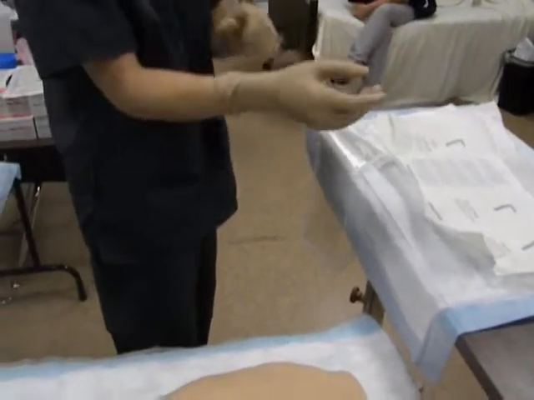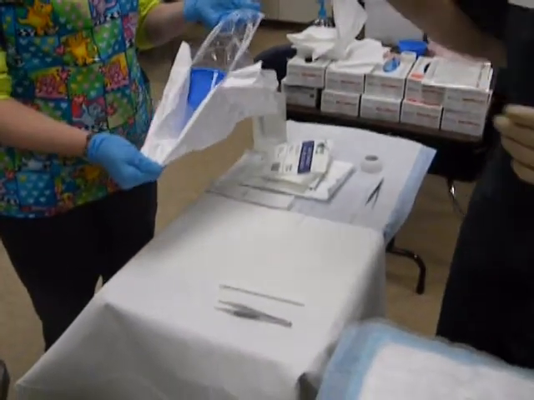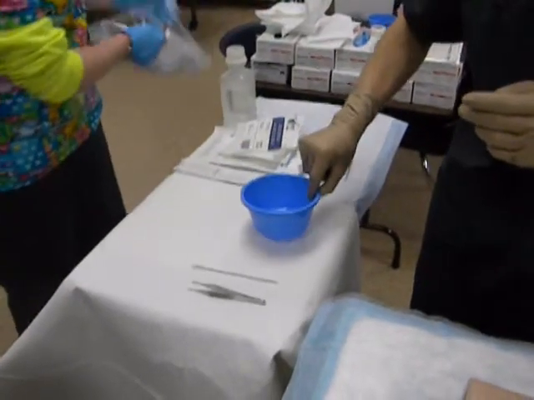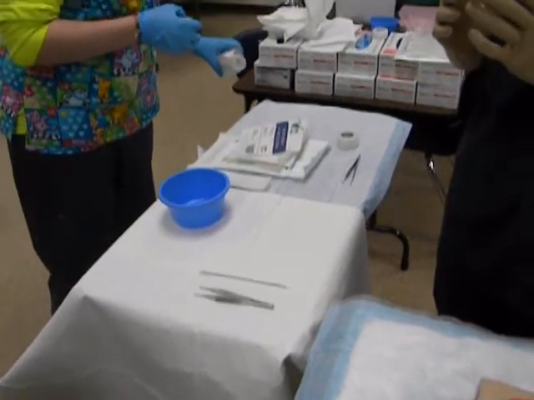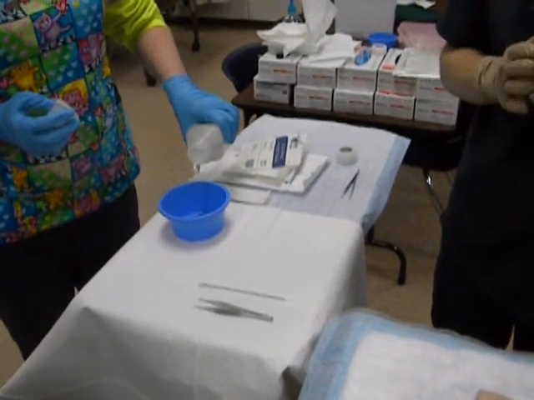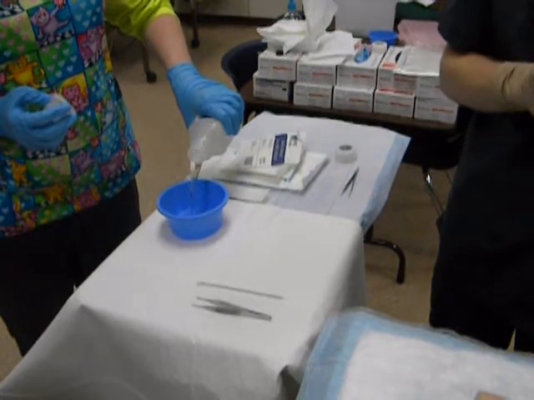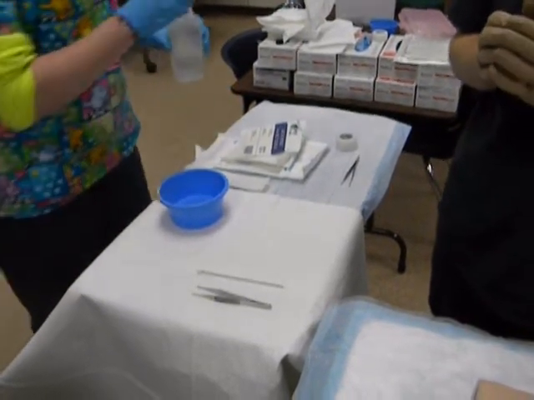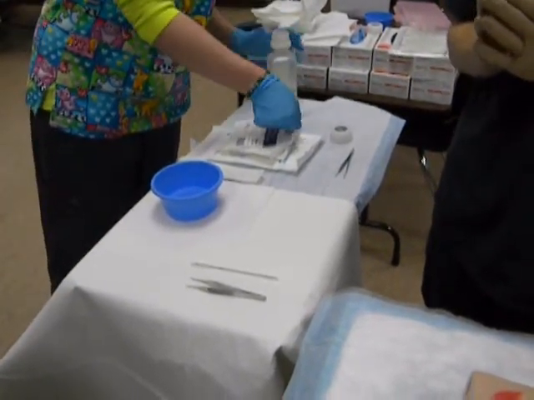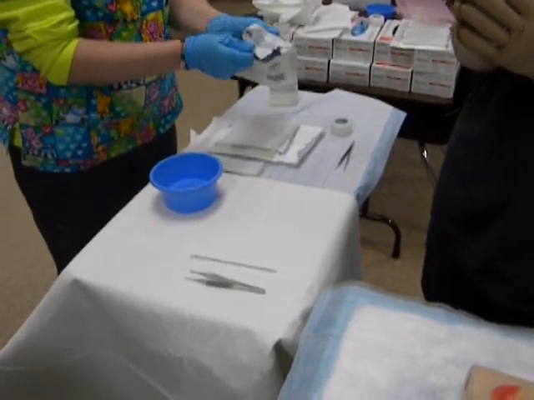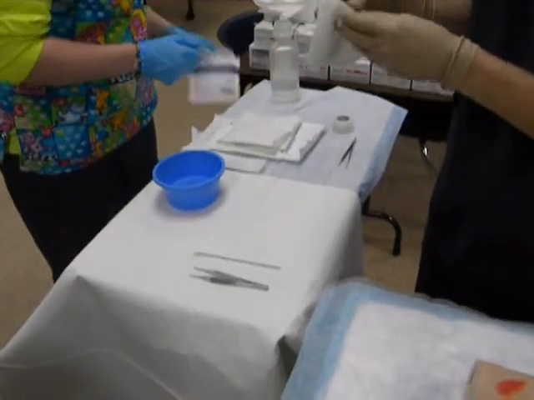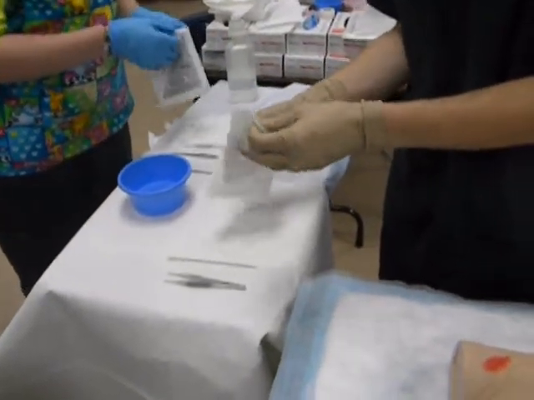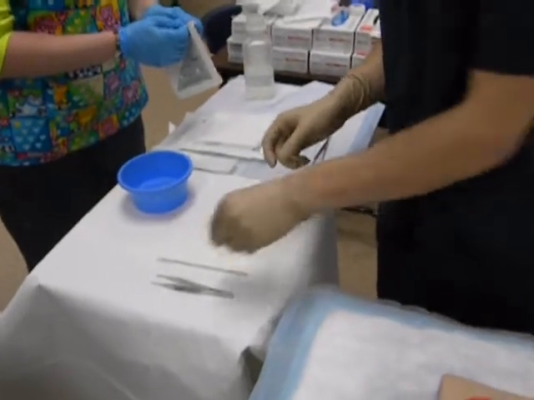Okay, now with sterile gloves donned, we are able to go ahead and begin to set up our sterile field for the dressing change. As we set up our sterile field, we are going to be assessing the patient's wound for a number of things.